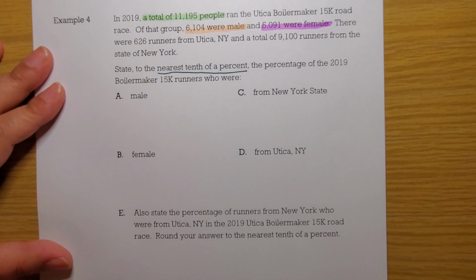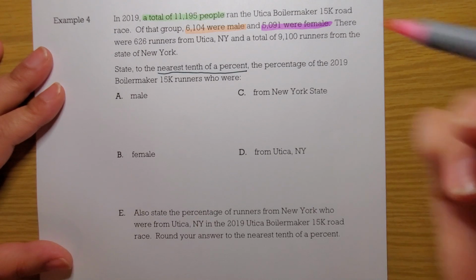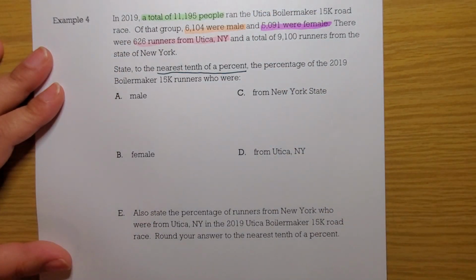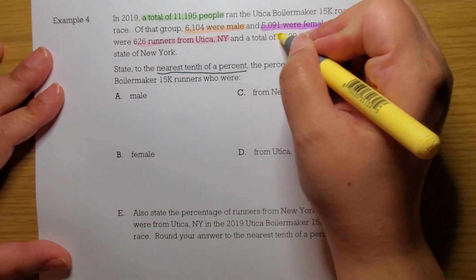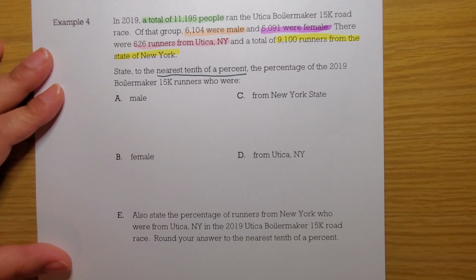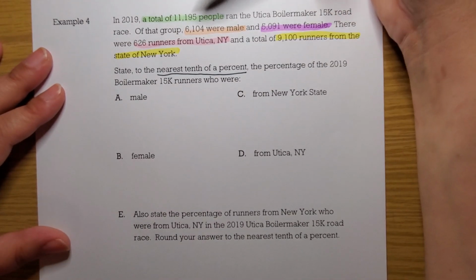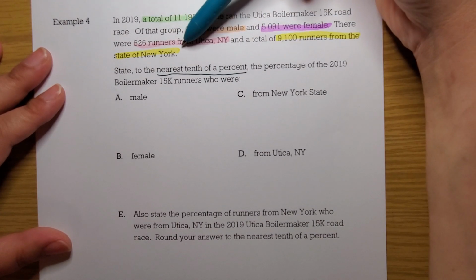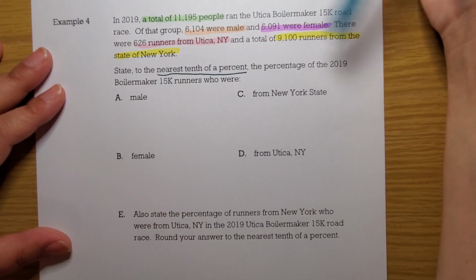And then we have 626 runners from the city of Utica, New York, which is where the race is run. And then a total of 9,100 runners from the state of New York. So one thing I want to point out here, I'm not highlighting just the numbers, but I'm also highlighting what they pertain to. So we have the number of people, that's the total, the number that's male, the number from New York.